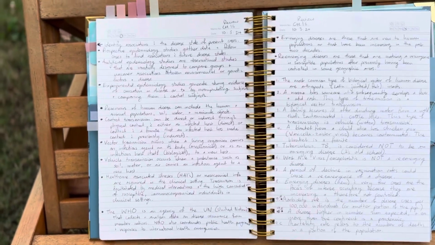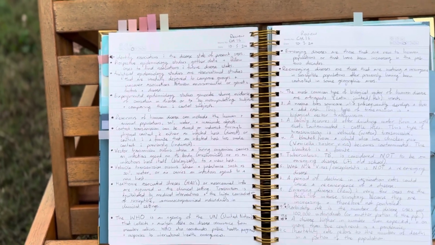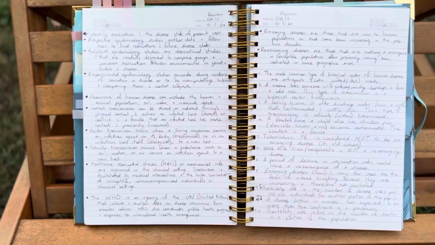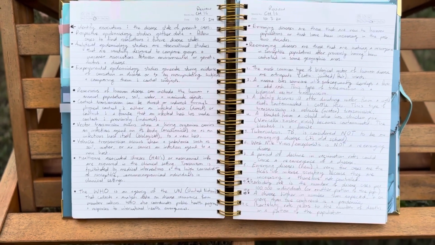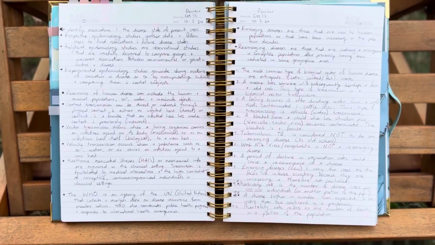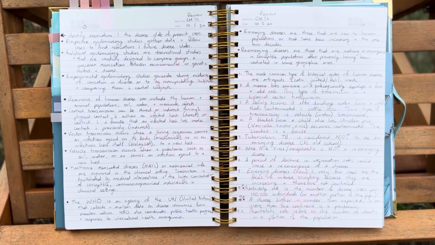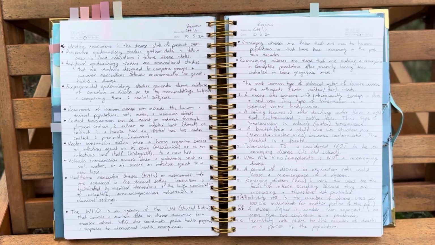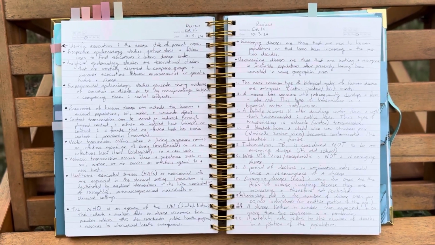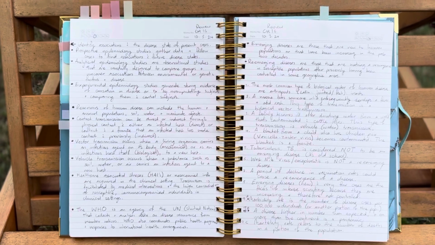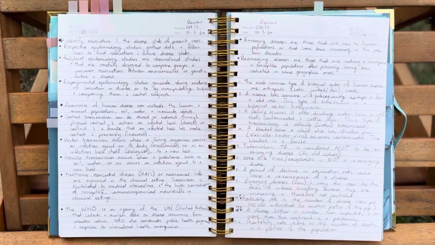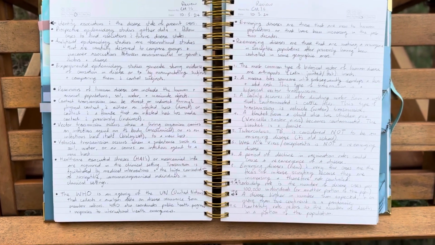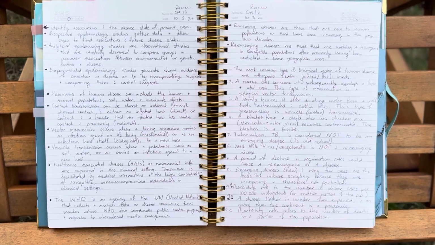Reservoirs of human disease can include human and animal populations, soil, water, and inanimate objects. Contact transmission can be direct or indirect: through physical contact with an infected host, which is direct, or contact with a fomite that an infected host has previously touched, which is indirect.